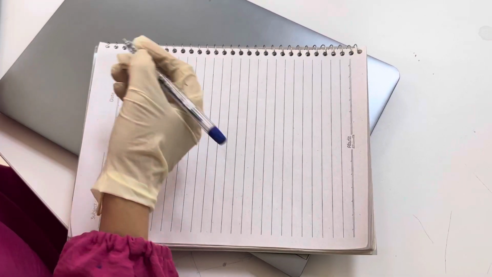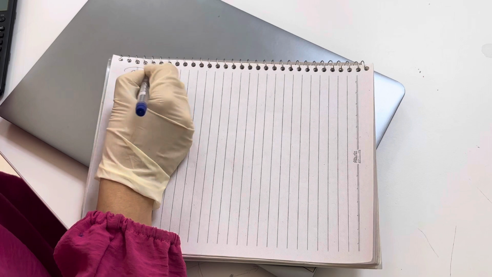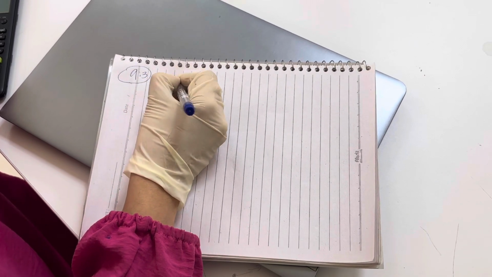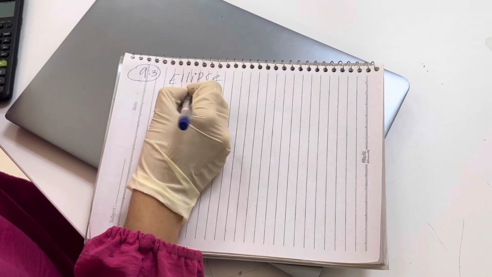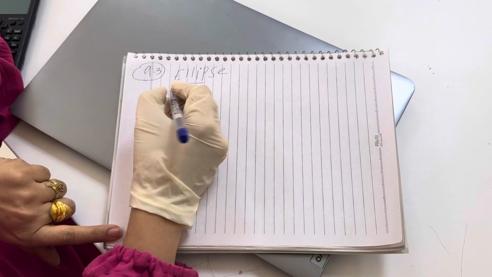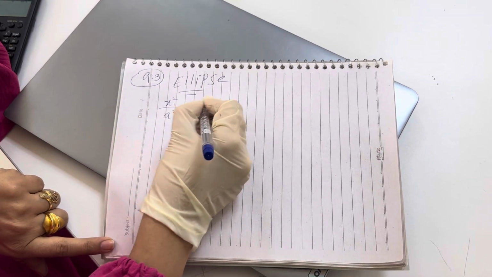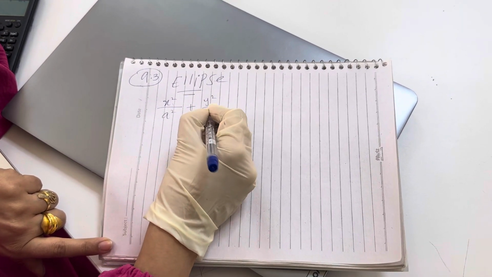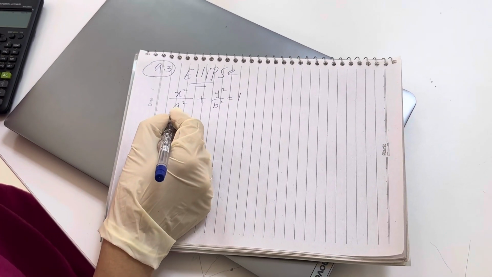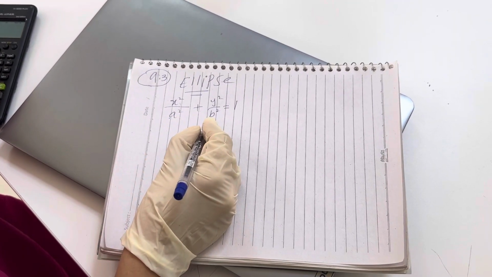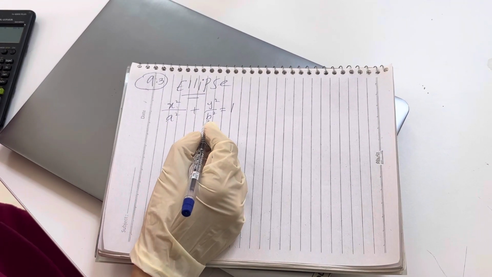Okay, let me explain now lesson 9.3, which is ellipse. Okay, now the general equation of ellipse is what? x squared over a squared plus y squared over b squared equals 1. Now a is always the major axis and b is the minor axis. Okay, now how will I know from the question?